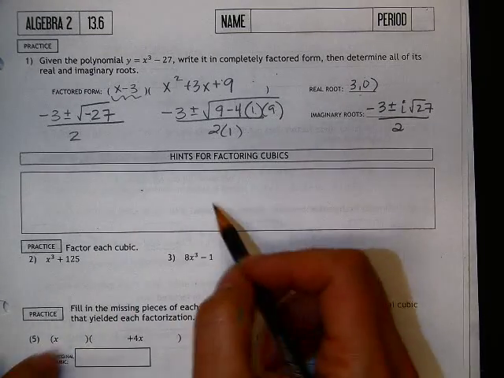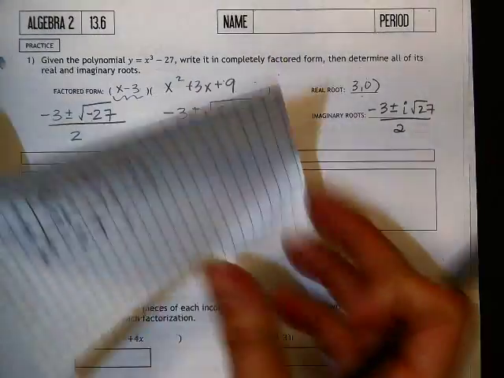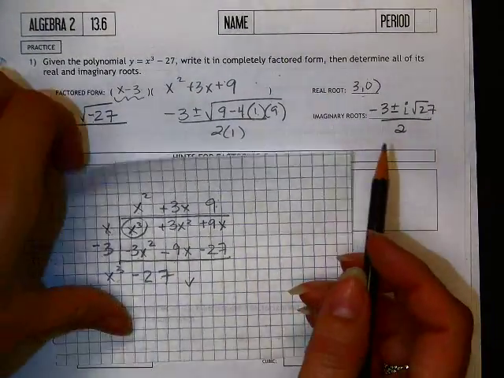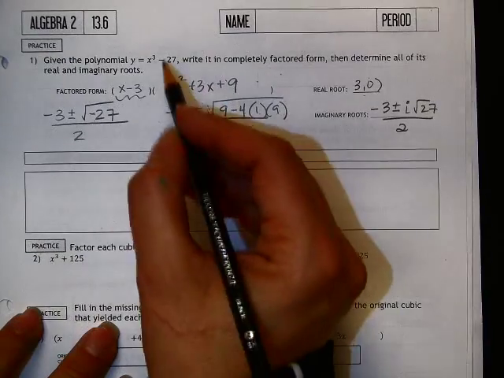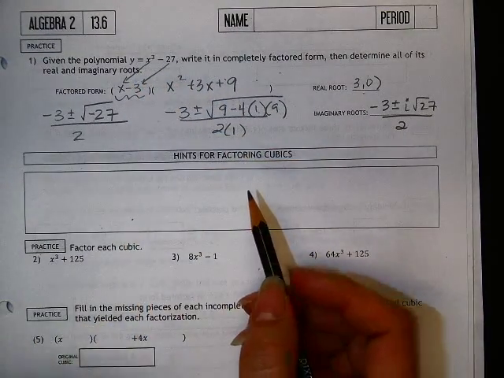Alright, we're going to go ahead and look at hints for factoring these. We could have done this other than our division problem that we did. So there's some things to look at. One, all day yesterday, and then these guys here.